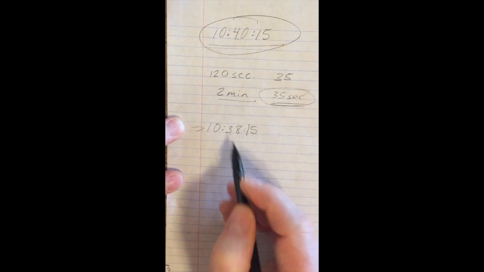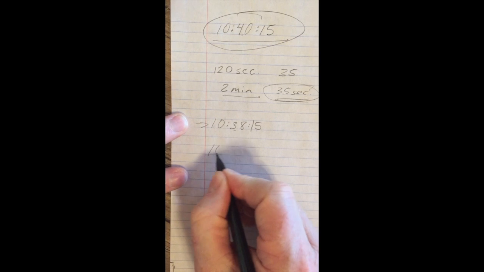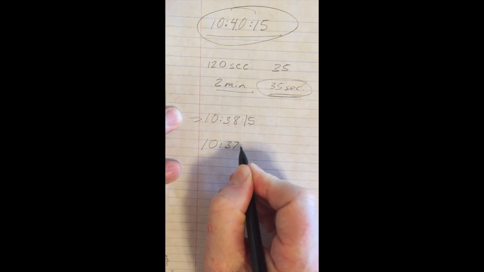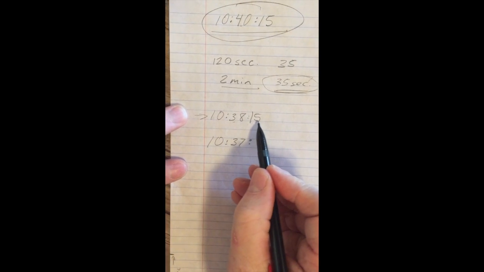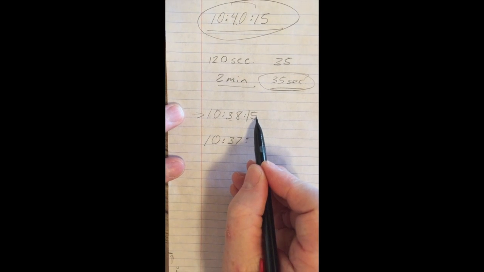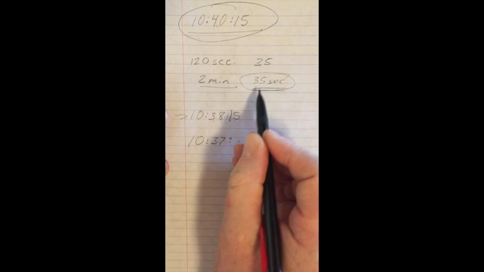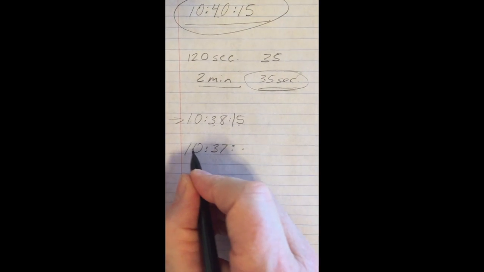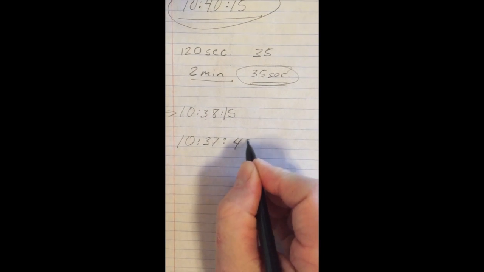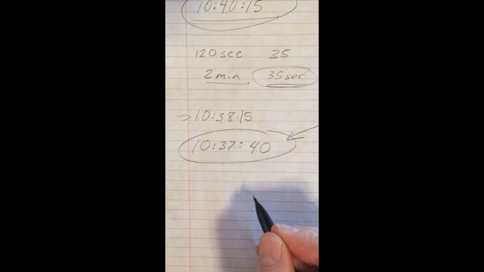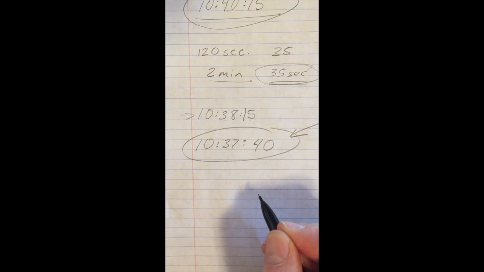So what's that going to do? That's going to put me back at 10:37. Well, 30 seconds back would make it 10:37:45, but it's 35 seconds, so I need to take another 5 seconds off that. It's going to be 10:37:40. That is when the earthquake actually occurred.